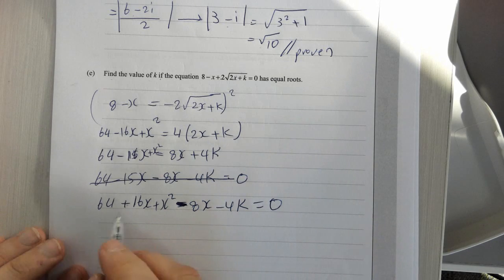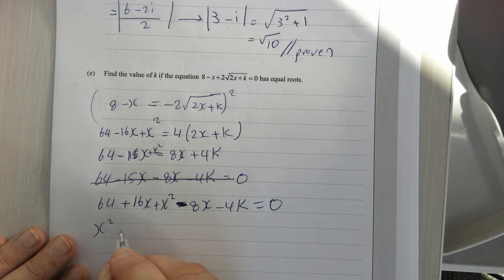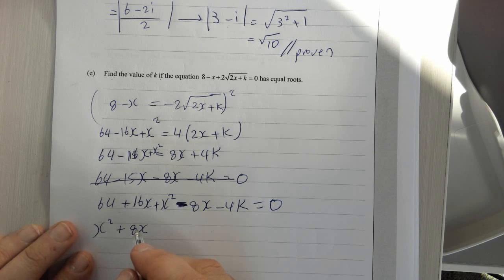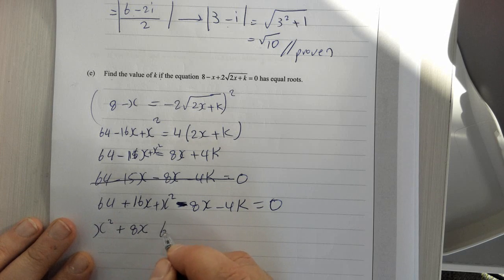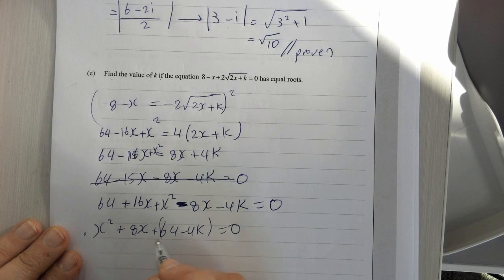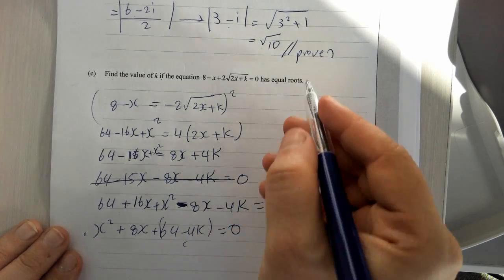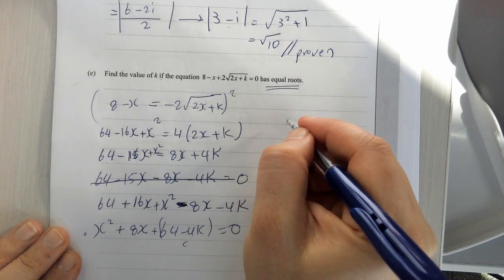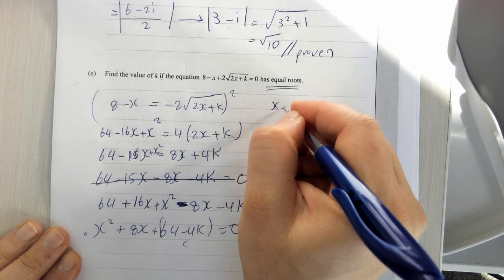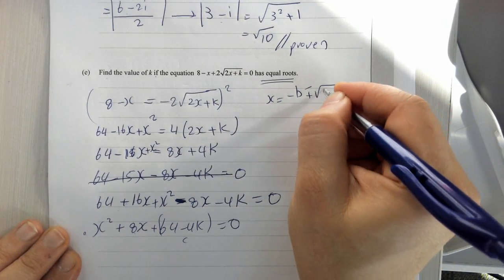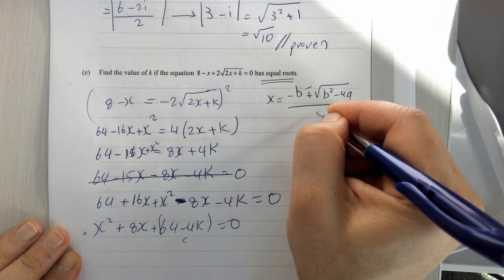Now I've got a quadratic, so I have x squared plus 16x minus 8x, that's plus 8x, and then you will be left with the values for k. So you've got 64 minus 4k. So that will be your a, that's your b, that's your c in the quadratic formula. It says has equal roots, so remember that. This is your quadratic formula, so you've got negative b plus or minus the square root of b squared minus 4ac over 2a.